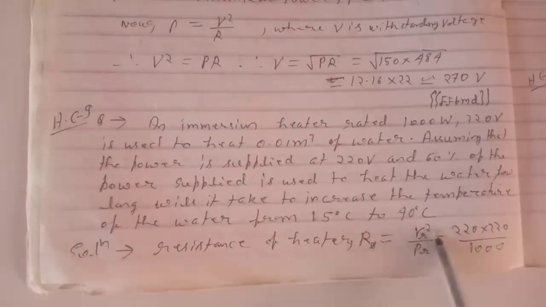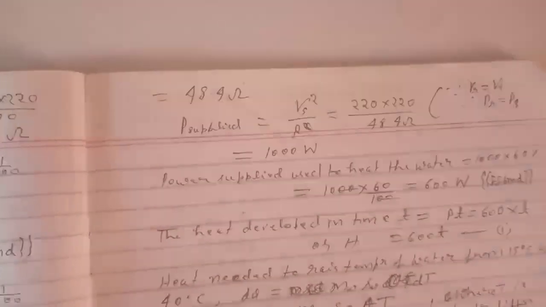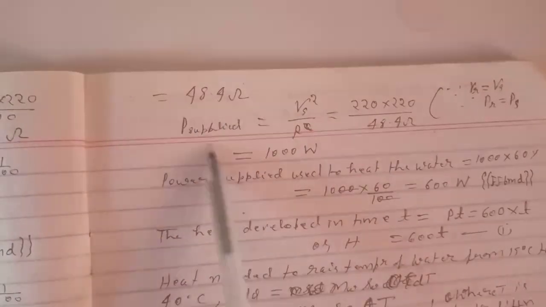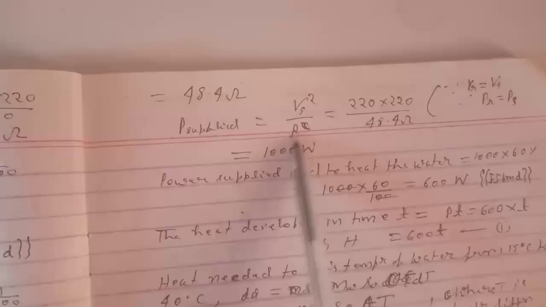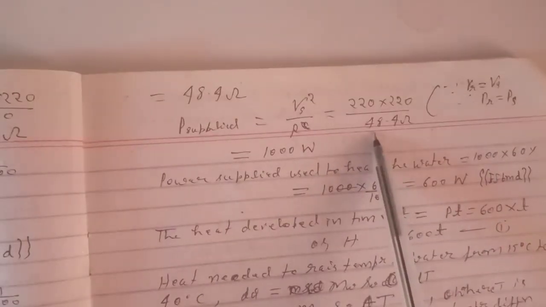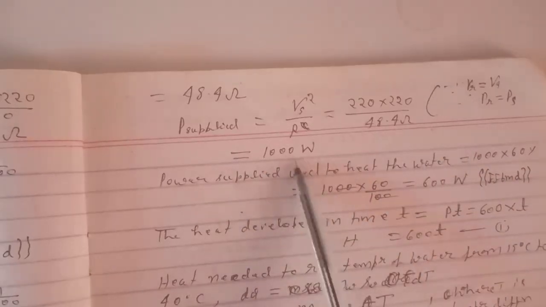Resistance of the heater R equals V rated squared by P rated, 220 into 220 by 1000, equals 48.4 ohm. Hence power supplied is Vs squared by R, 220 into 220 by 48.4 ohm, equals 1000 watt.